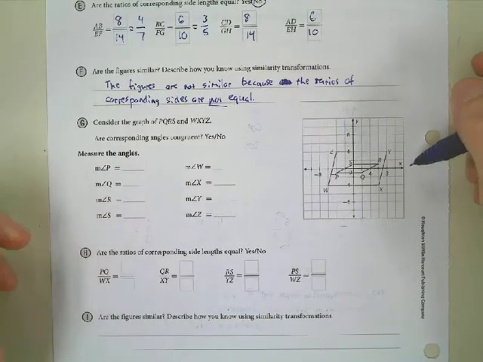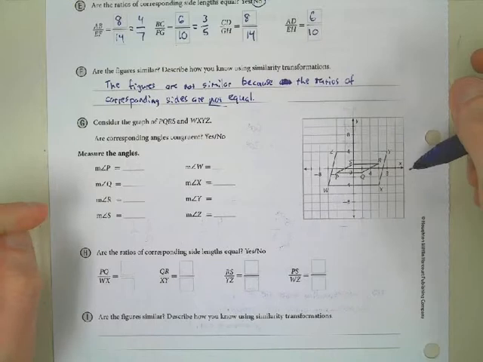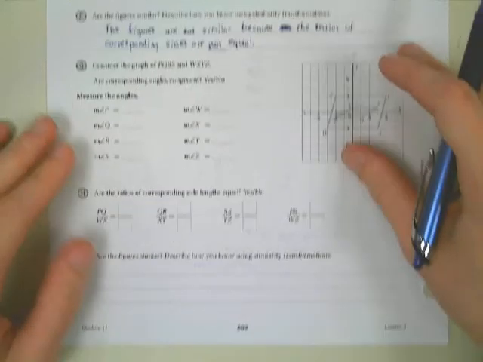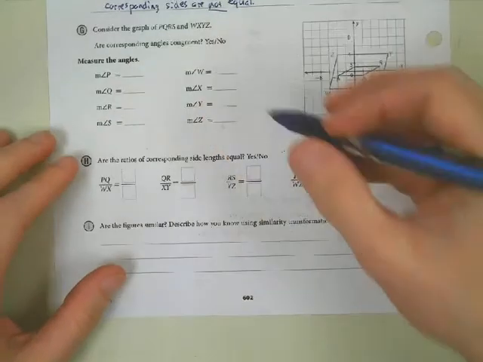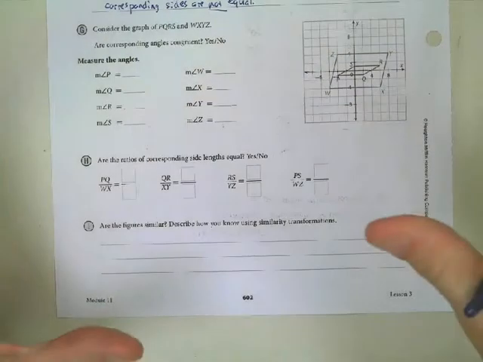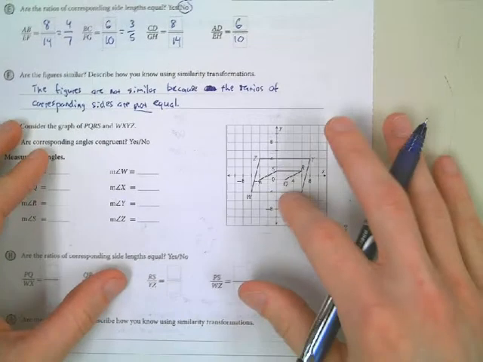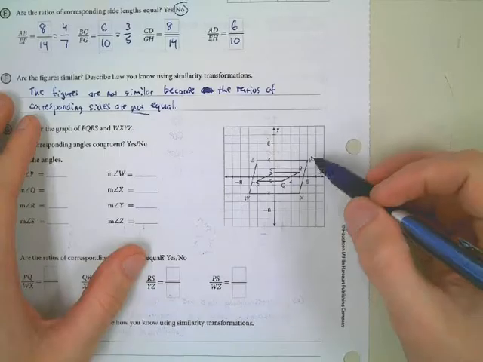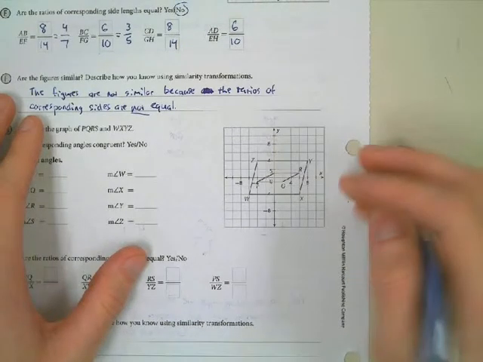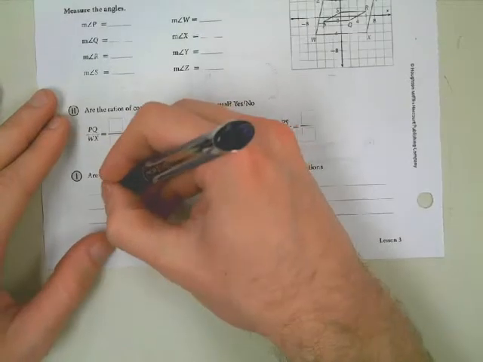So I'm going to go ahead and just skip down. I'm not even going to bother doing any of these measurements. If you guys want to do the measurements, you can, but you can just look at it right there and see. Angle Y, which would correspond to angle R, there's no way they're going to be the same. And so are the figures similar? No. Corresponding angles.